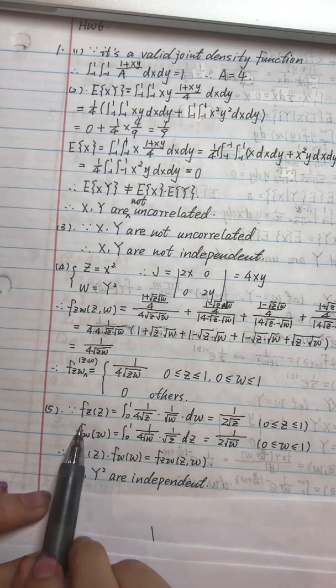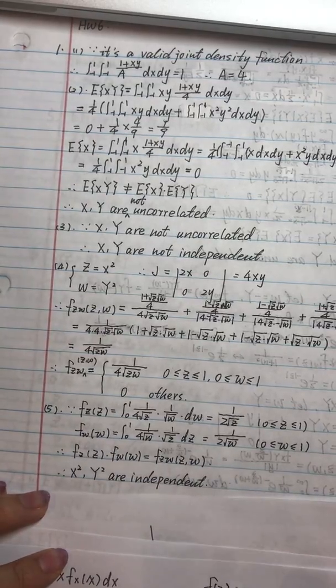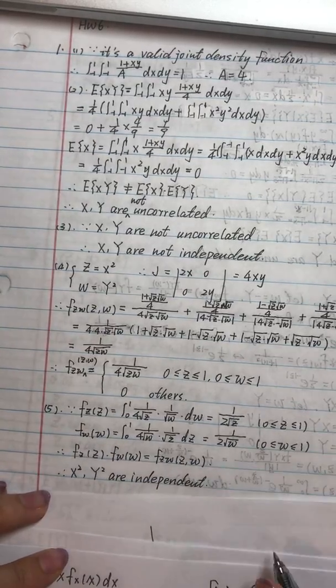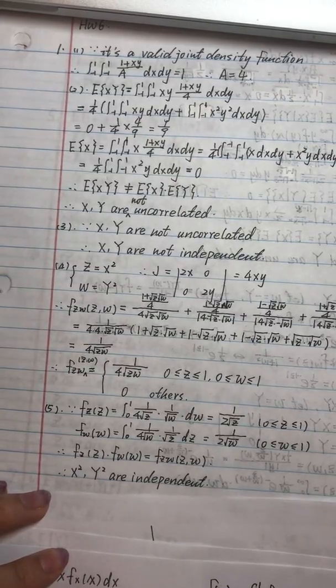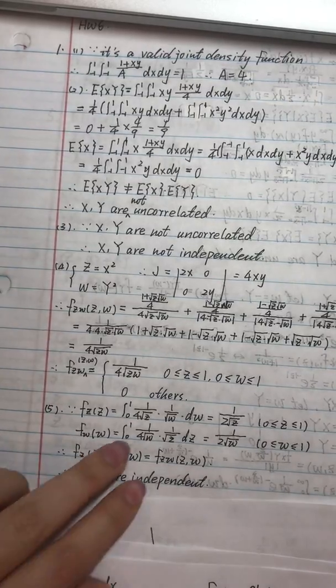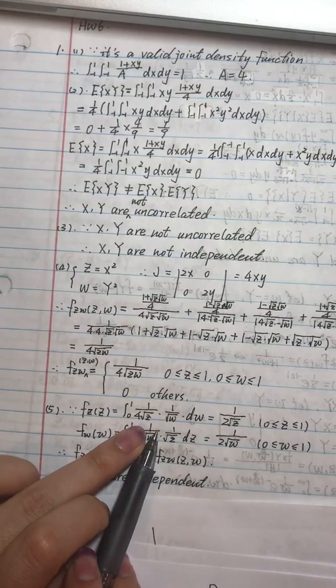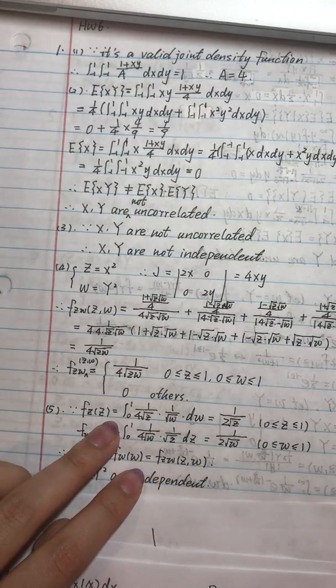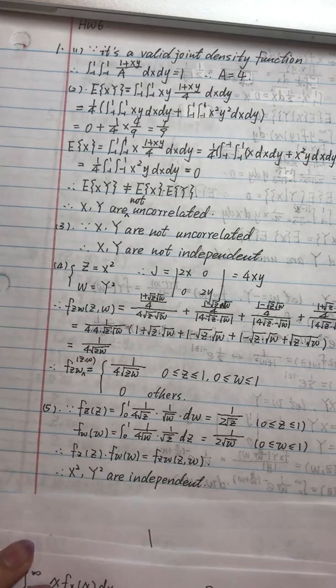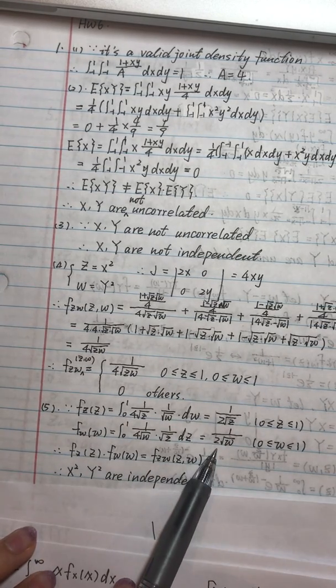And we can calculate f_Z from f(z,w), and after the integration we will get f_Z equals this one and f_W equals this one.